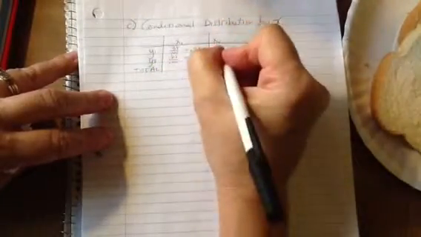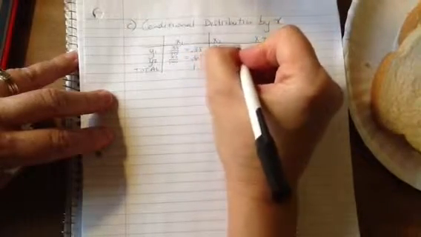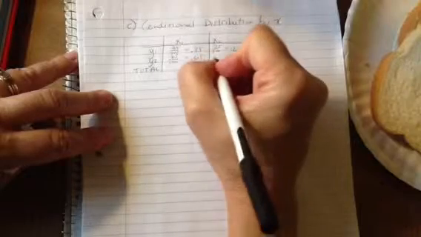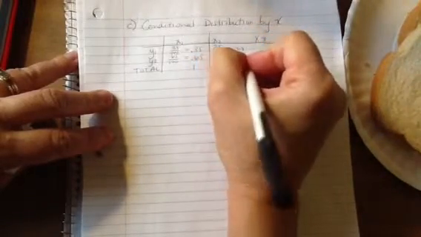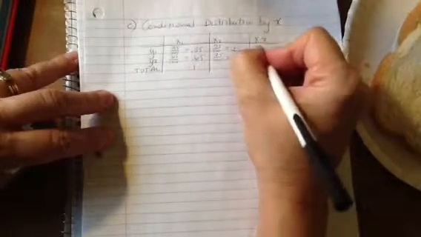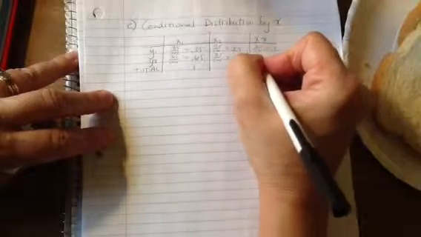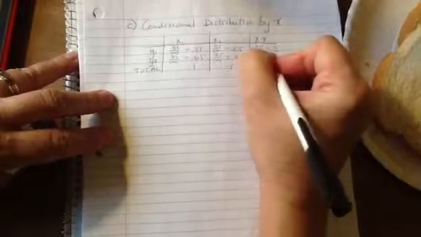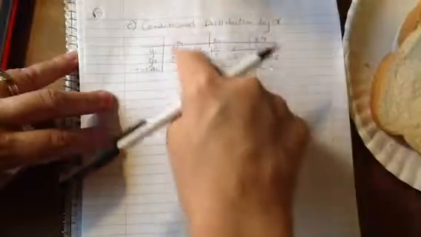And now we're going to take 25 divided by the total of this column, which is 0.25, and then 75 divided by this is 0.75, and then the total is 1. And the same thing over here, 20 divided by 100, 0.2, 80 divided by 100, 0.8, and your total again is 1. Now this is what you consider a conditional distribution by the X column.